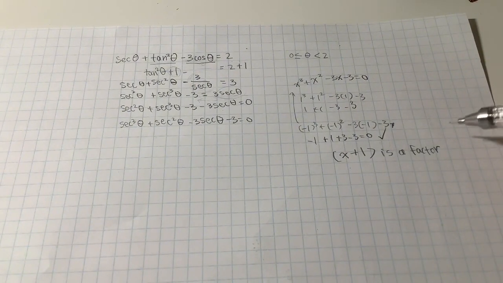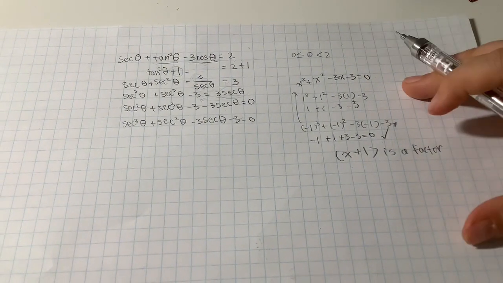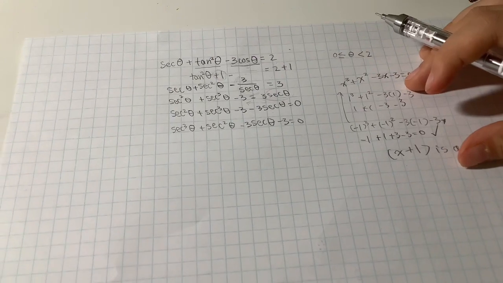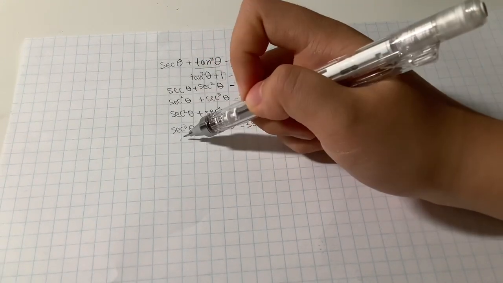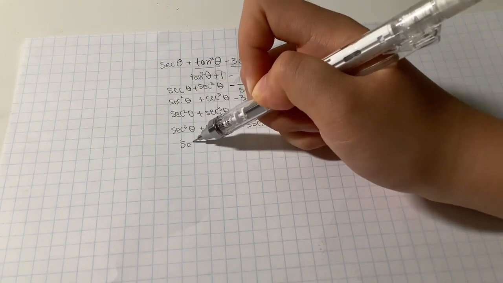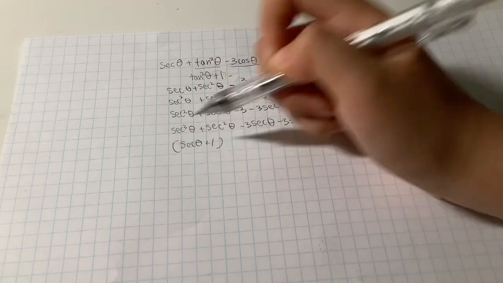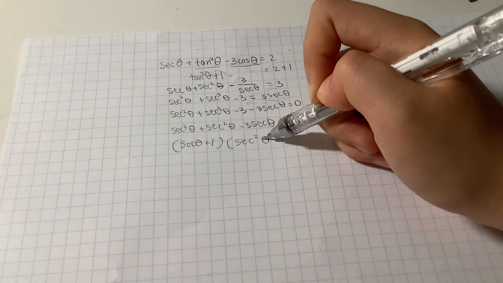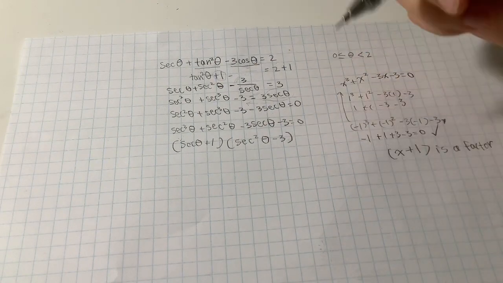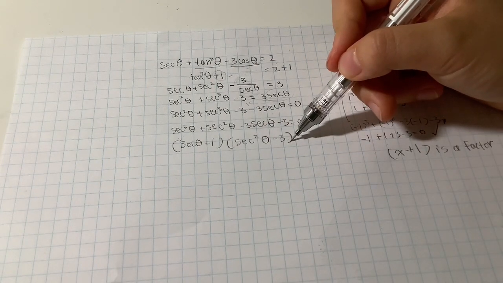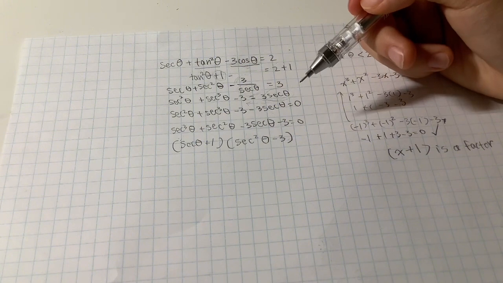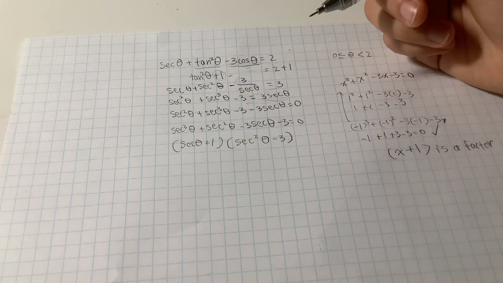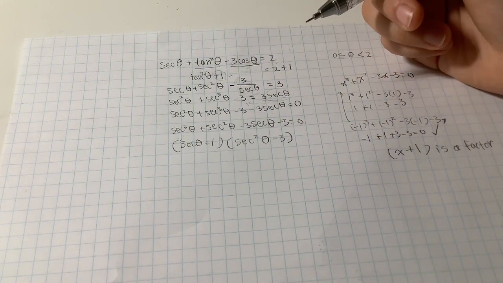I won't go into that much detail because this video is mainly to solve this. x plus 1 is a factor, so let's substitute sec back inside. So sec theta plus 1 is a factor. What is left will be sec squared theta minus 3. How I found that out is I just guessed and it worked. Sometimes you can use more accurate methods, but if you want to figure it out faster, I would just assume and double check.